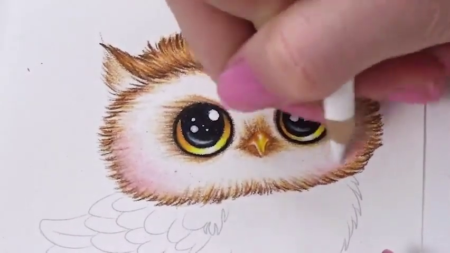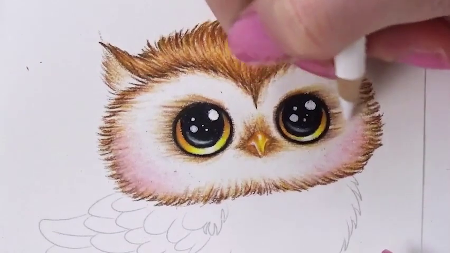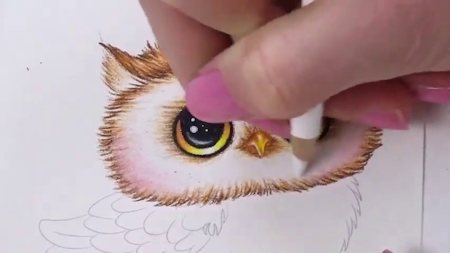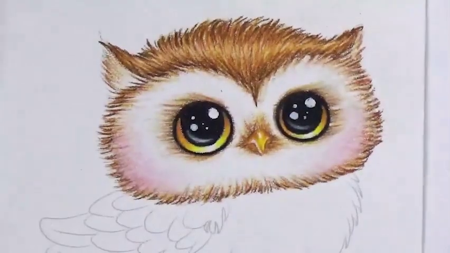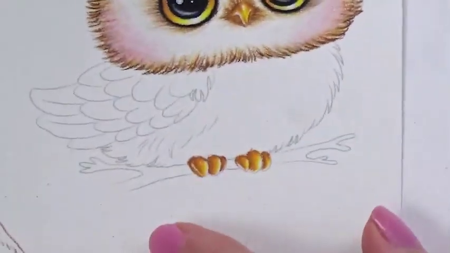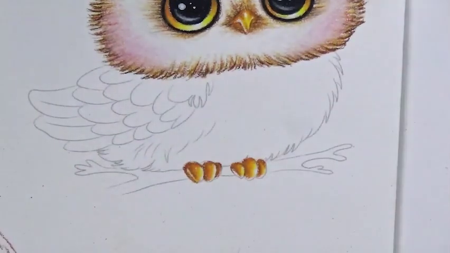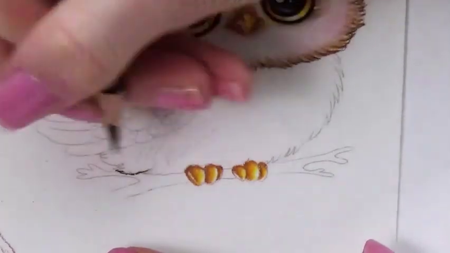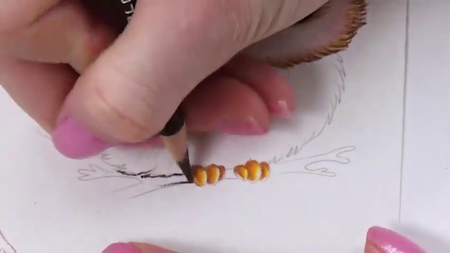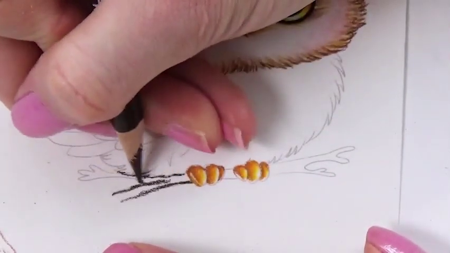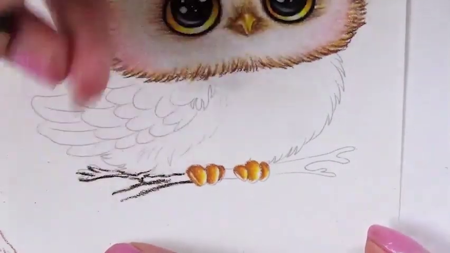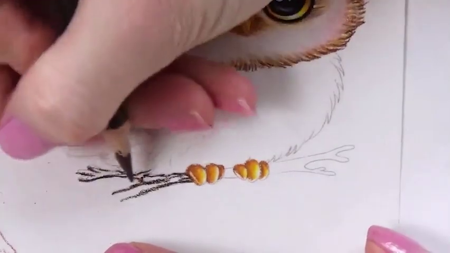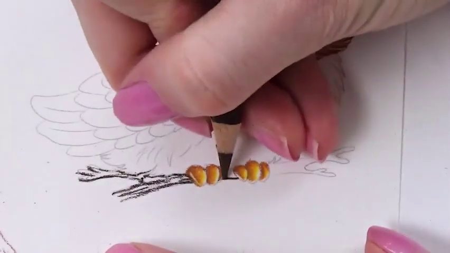I'm just doing small circles, really taking my time to come over every little aspect and get that nice and smooth. And that's the base all done. And before I move on to the body, I'm just going to very quickly color up the little branch. I've got a little bit of dark brown and I'm very quickly just tracing the outline here. And then what I'm going to do is just a few individual strokes for texture.